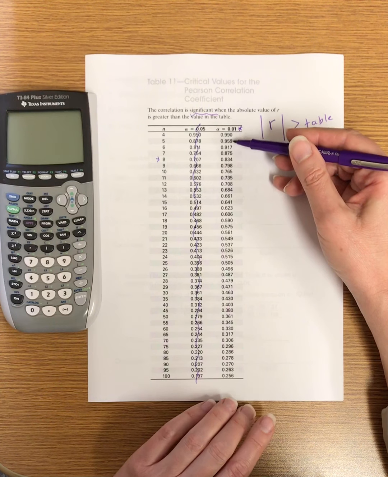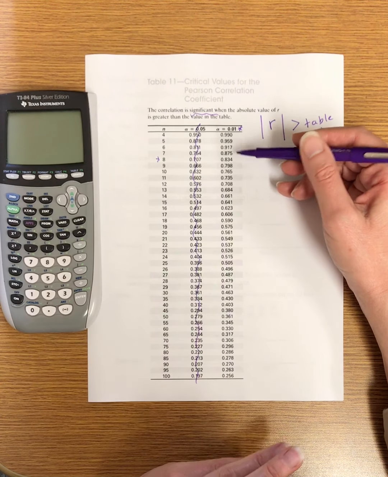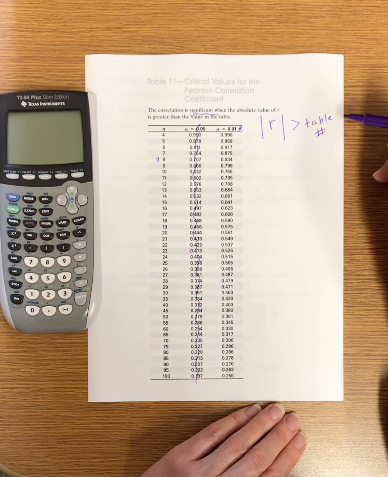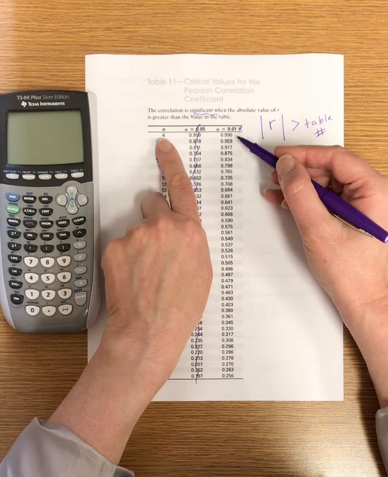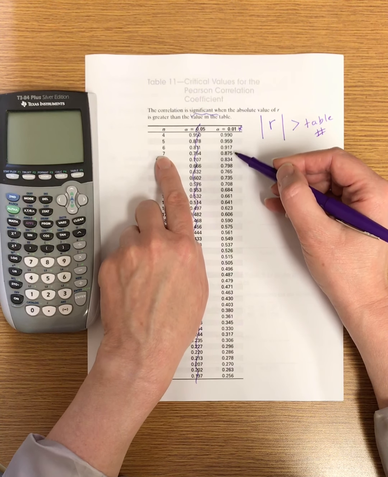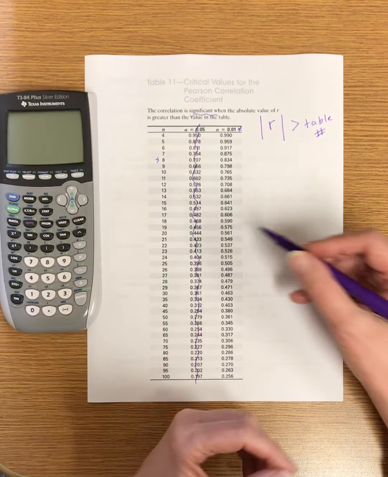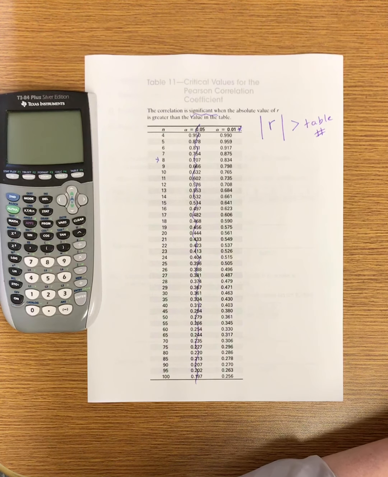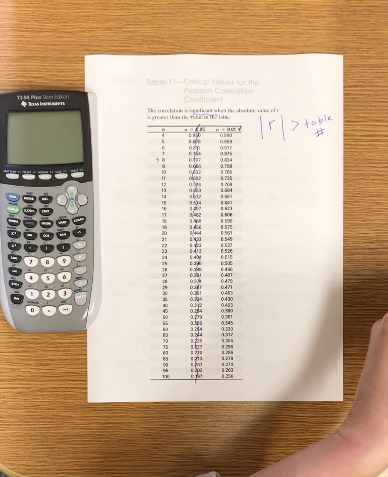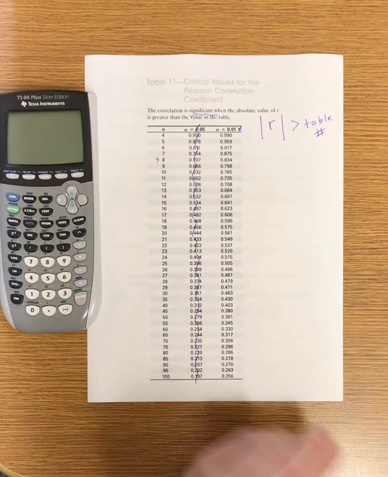So in other words, these are letting us know how close to 1 it needs to be to be significant. And notice the smaller the sample, the closer to 1 it needs to be. As you have a bigger sample, in other words, when you have more information, you don't have to be quite as close to 1 because you know more about the situation.